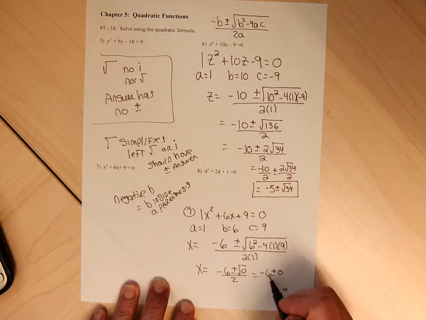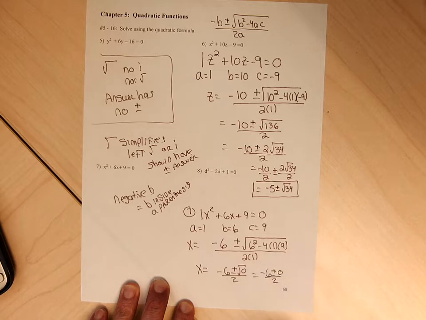So I really have two problems. My answer shouldn't have a plus or minus sign. So I should technically do this. Say x equals negative 6 plus 0 over 2, and x equals negative 6 minus 0 over 2. Both of these are going to turn out to the same number.